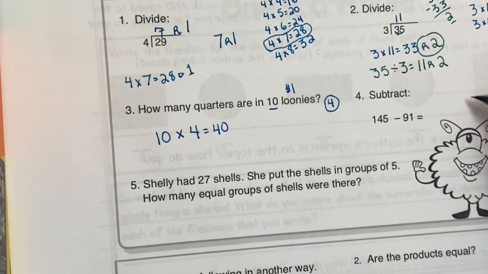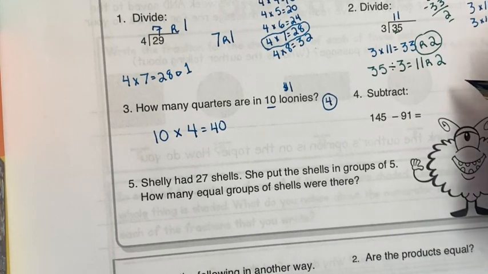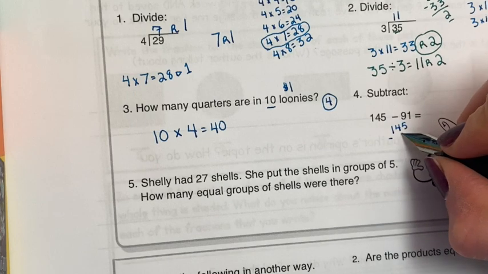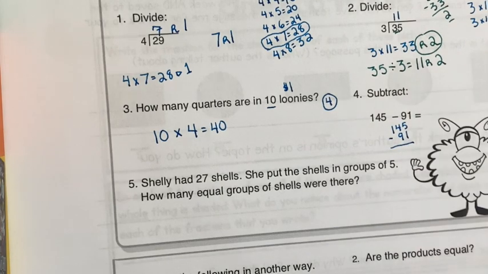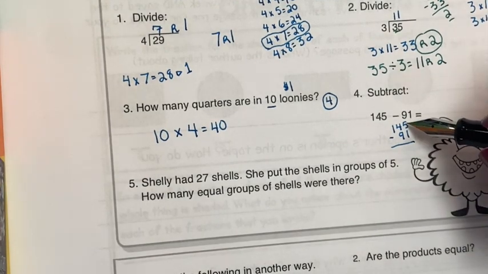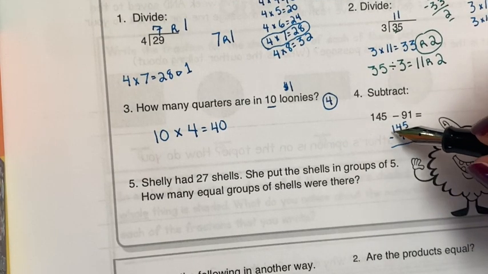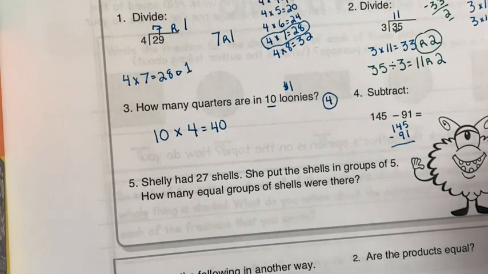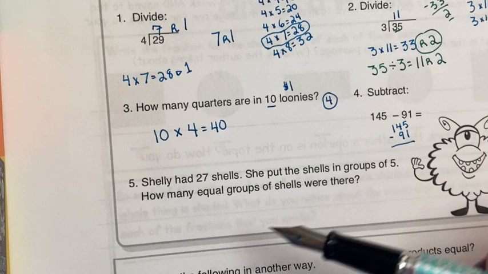Number 4, subtract 145 subtract 91. So you go 145 and you subtract 91. I think you can do that all on your own, grade 4s. So you subtract your 1s. For your 10s, you could do 14 10s subtract 9 10s. That's completely fine. So you can do 14 subtract 9.